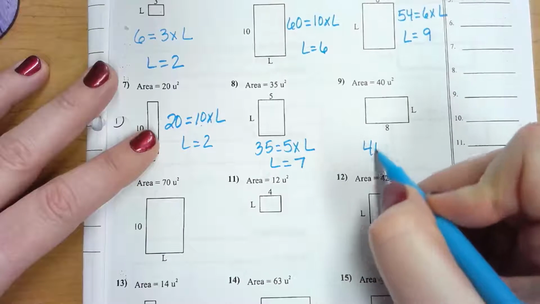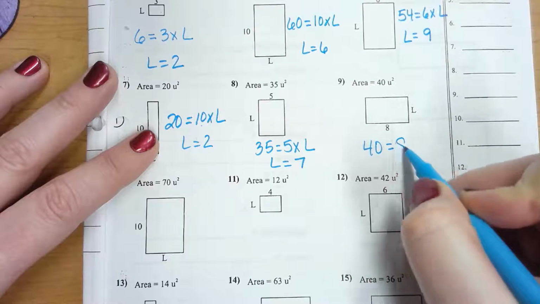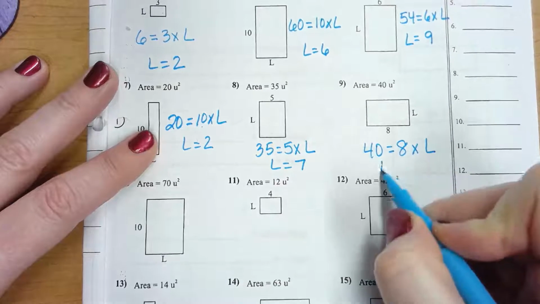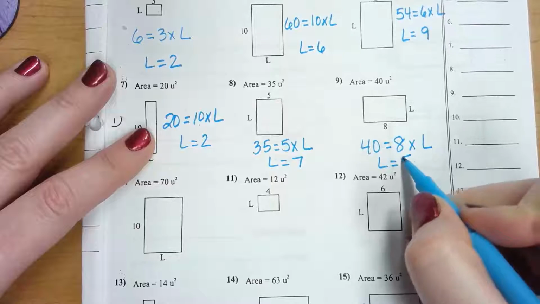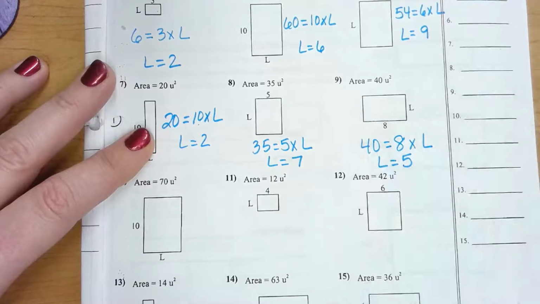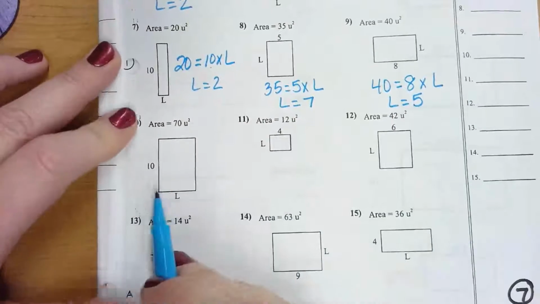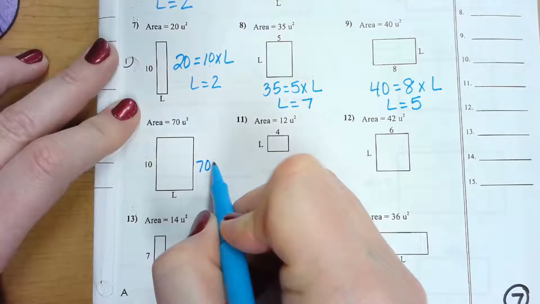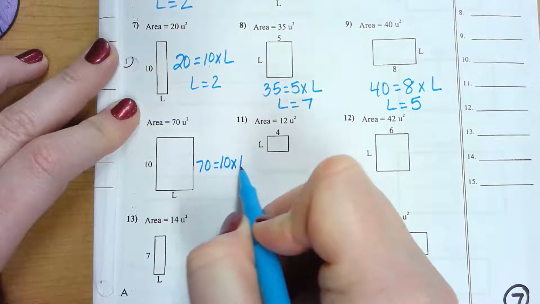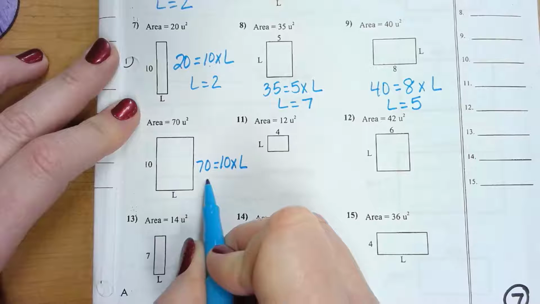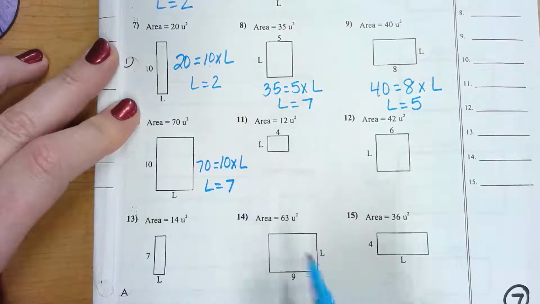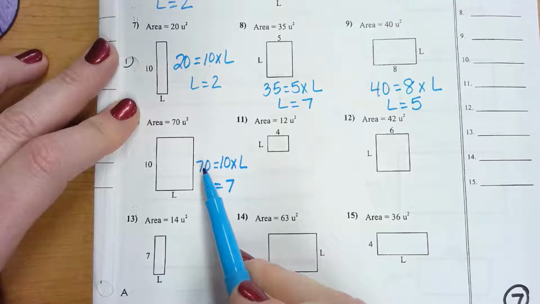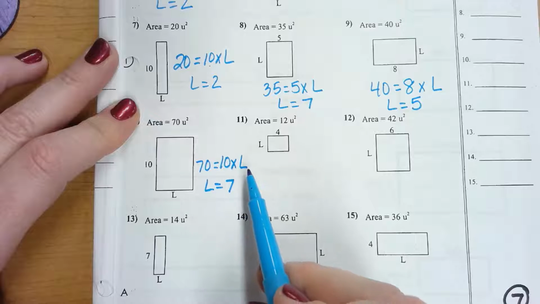So number 9, 40 equals 8 times L. Well, in this case, L is 5. 8 times 5 is 40. Number 10, 70 equals 10 times L. 10 times 7 is 70, okay? Or I could say 70 divided by 10 equals 7, right?